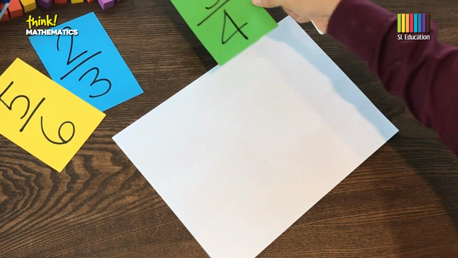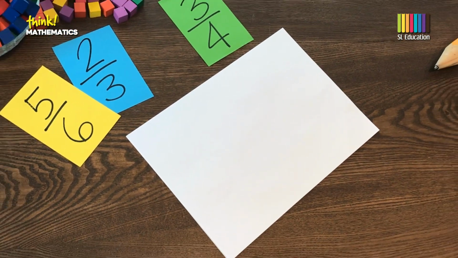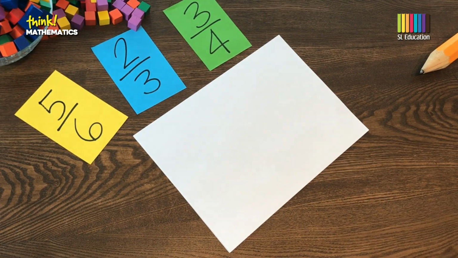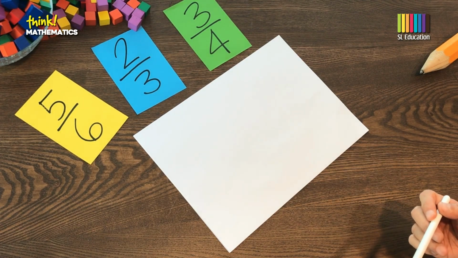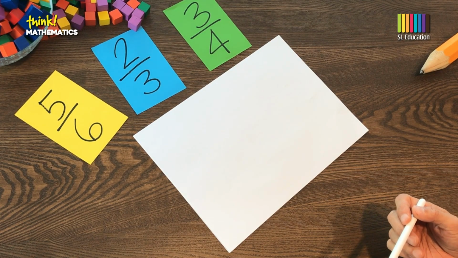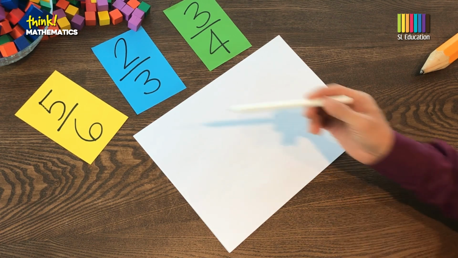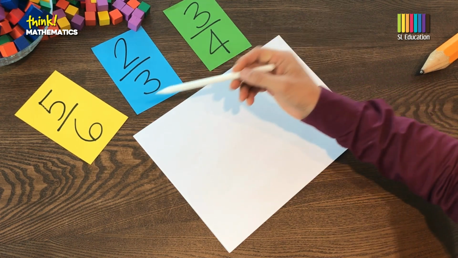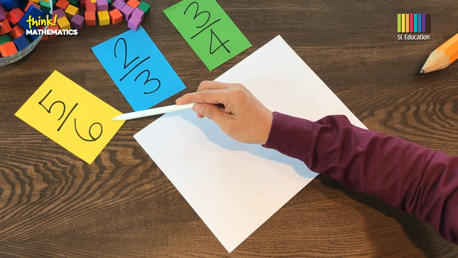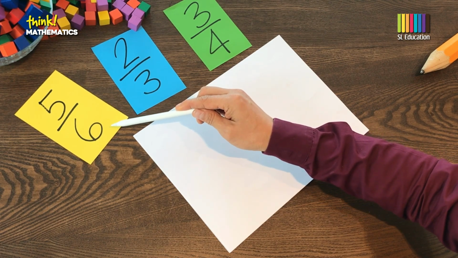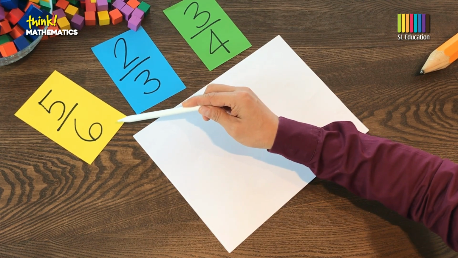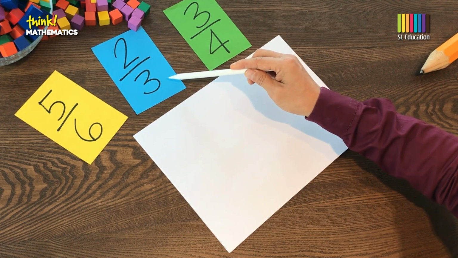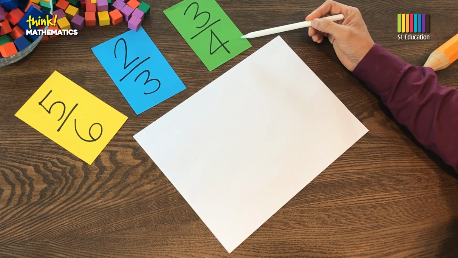Method 2. Some of us realize that the 3 fractions are quite special. Do you also see that? How far is each of these from 1? That's right, 5/6 is 1/6 away from 1. If you can imagine the number line, 2/3 is 1/3 away from 1. And 3/4 is 1/4 away from 1.